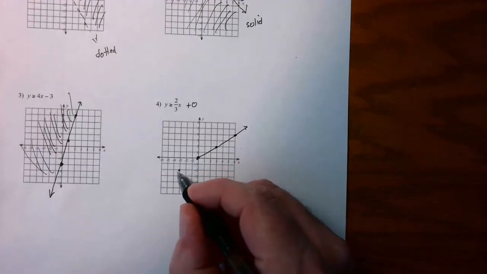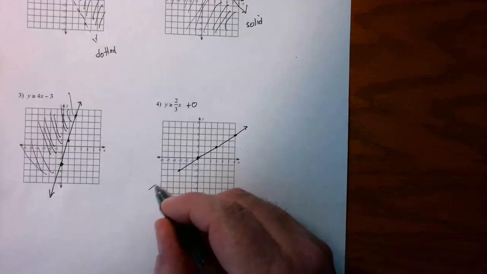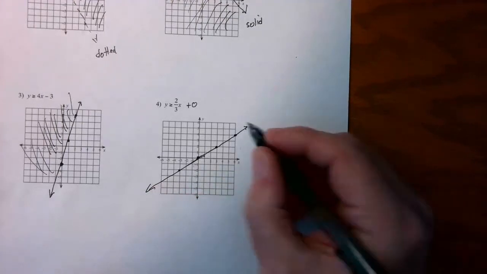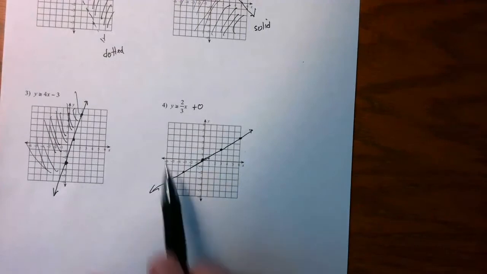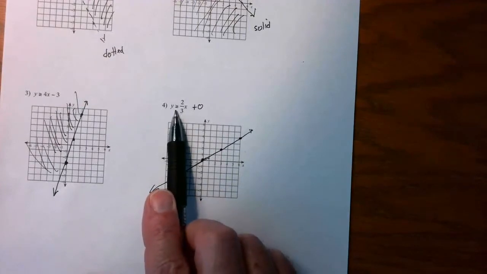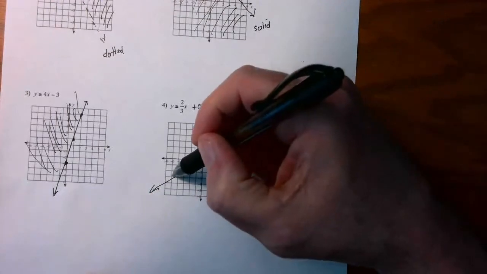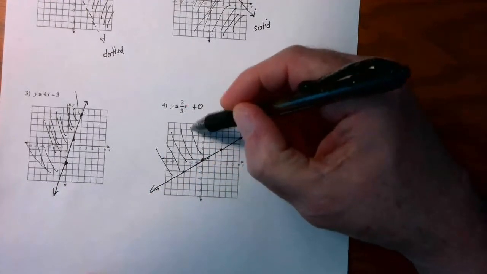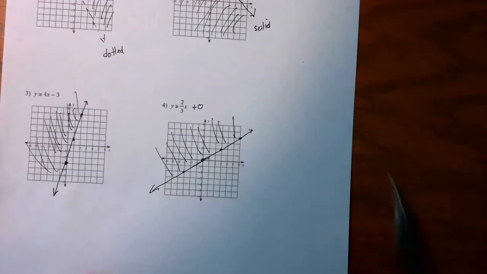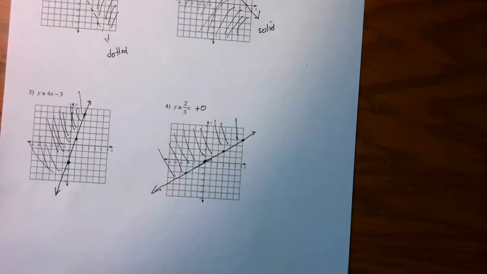Let's get another point there so I can see it. Solid line. Y greater than or equal to, so you shade above that line like that. Okay? We have 2 more to do.